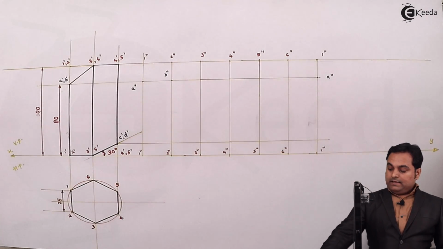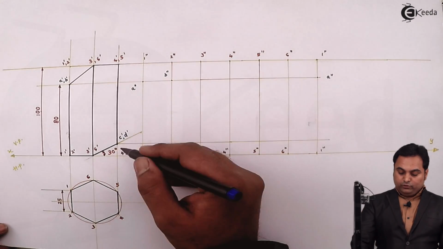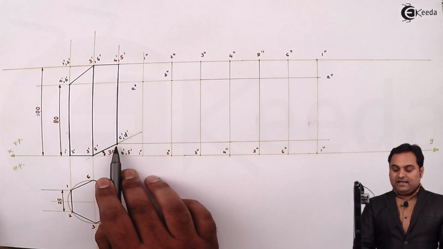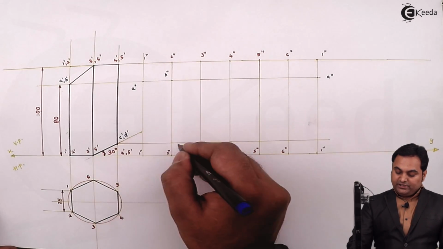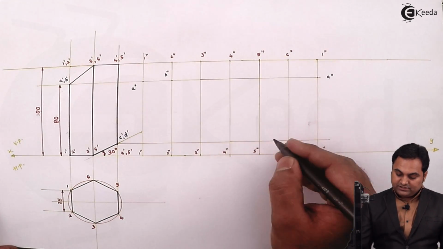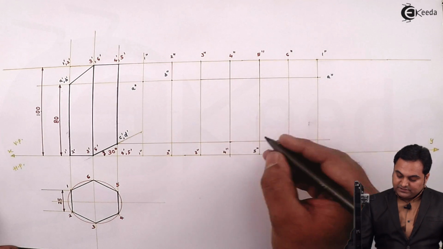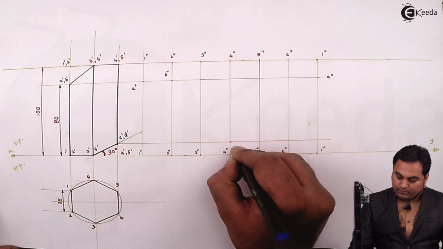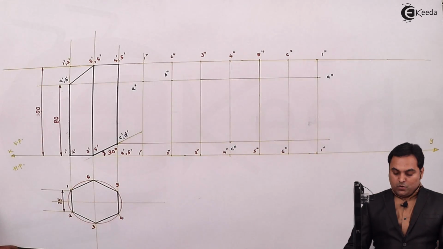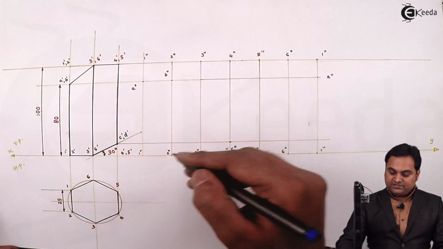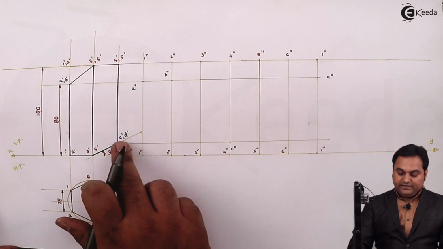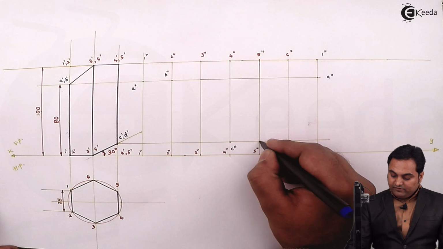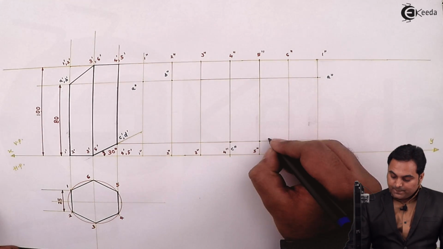Now I'll say that where it is cutting 4 dash 4 dash, that edge, that point is C dash. So projecting this onto 4 double dash 4 double dash, I am getting C double dash at this location. Then where it is cutting 5 dash 5 dash, that will give me the point D dash. So where 5 double dash is cut, that will give me the point D double dash.